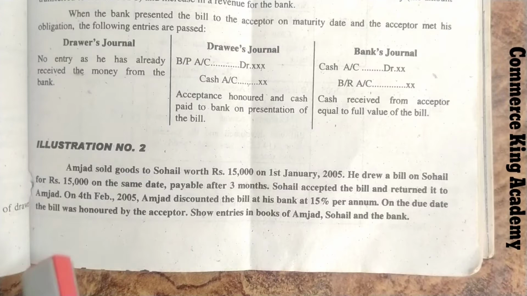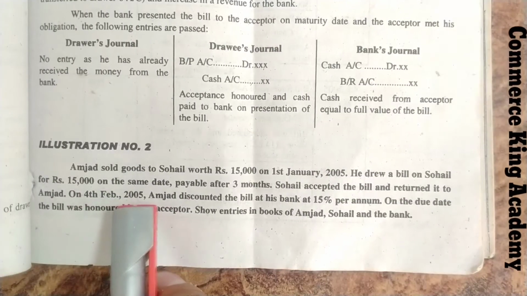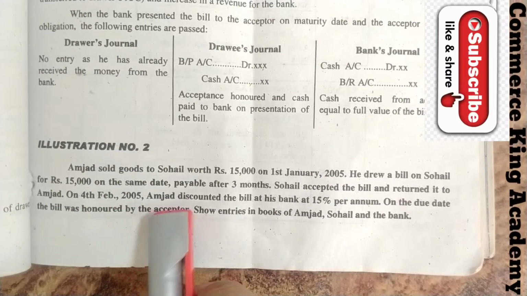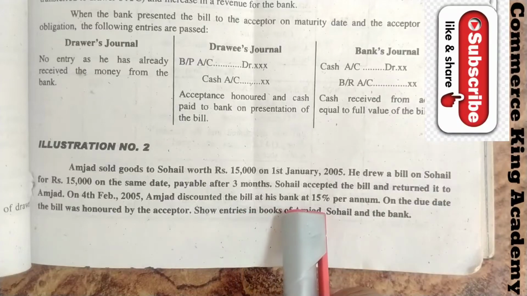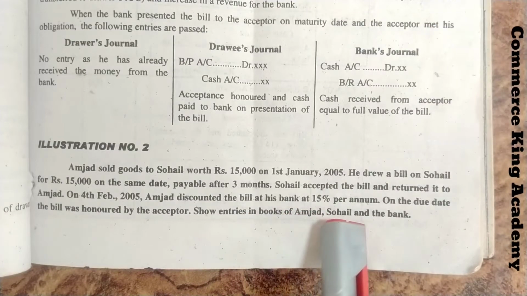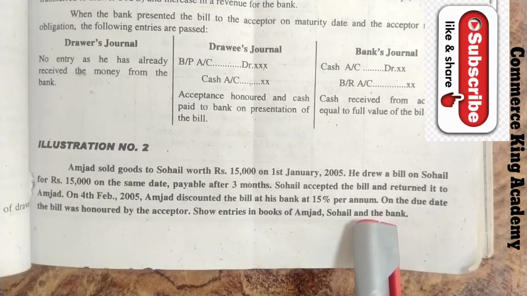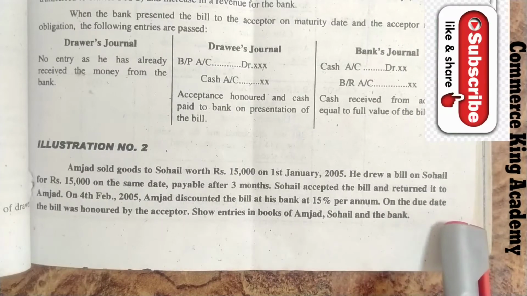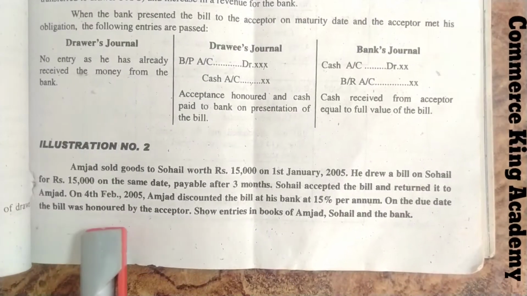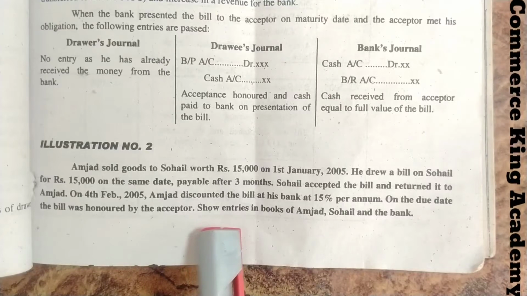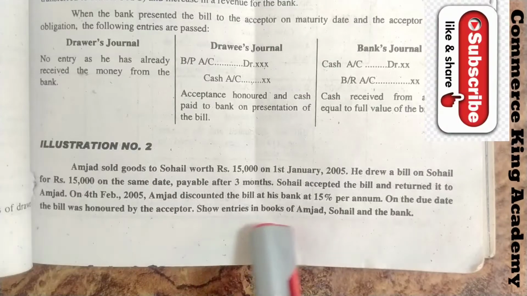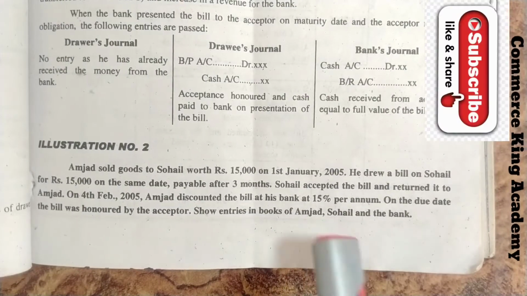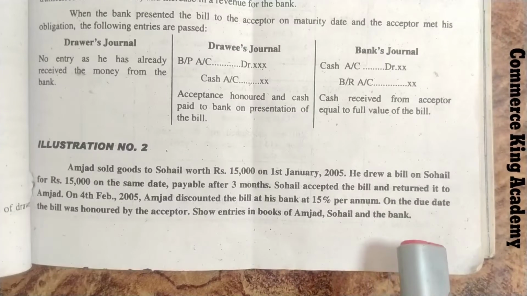Then on 4th February 2005 Amjad discounted the bill at his bank at 15% per annum interest rate. On the due date, the bill was honored by the acceptor. Show entries in books of Amjad, Sohail, and the bank.